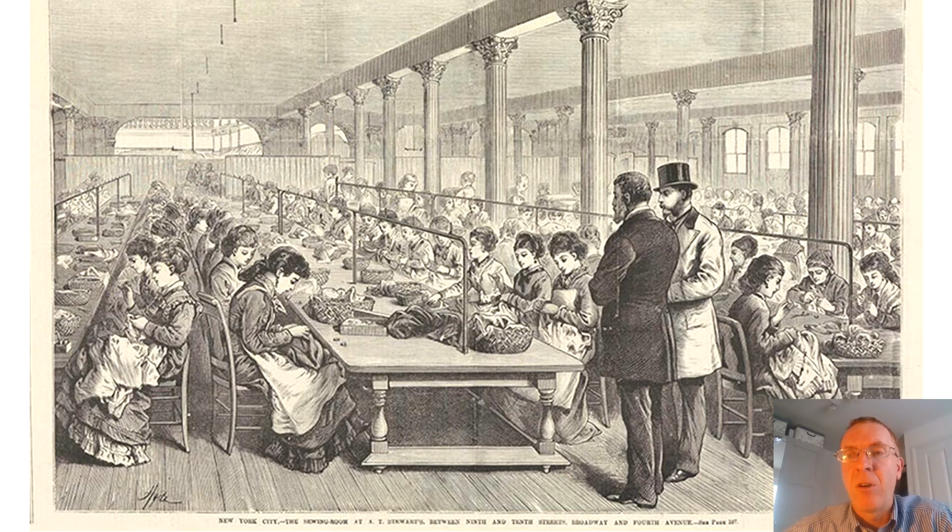Factories are almost exclusively in the North. That's going to be a big problem when this war breaks out, when the South doesn't have many cannon factories. The North has the vast majority of them. But it wasn't just weapons factories. Every type of factory was in the North. You had hardly any at all in the South.